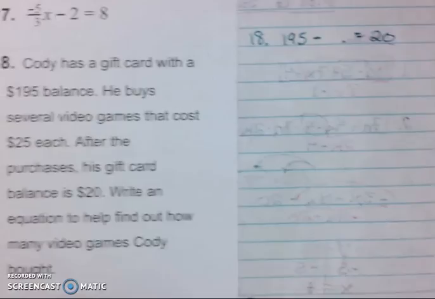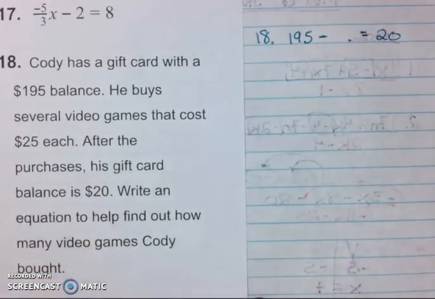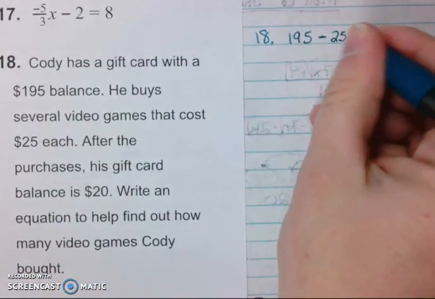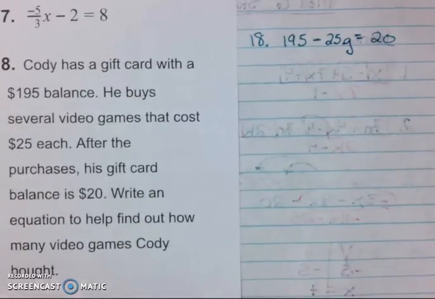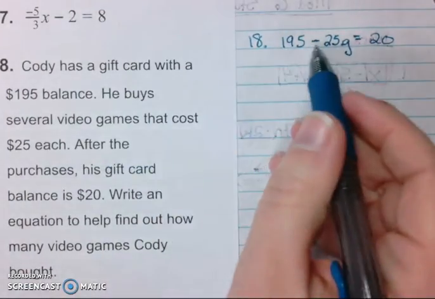So what do we subtract? Well, the video games are $25 each. I don't know how many he purchased, but it'd be 25 times each game. So you can maybe use a letter G for video games, or a V, or an x. You can choose anything for your variable. But think about your equation and see if it makes sense.